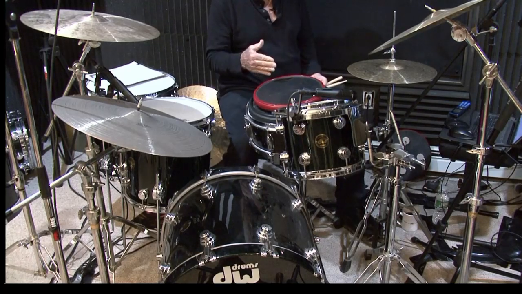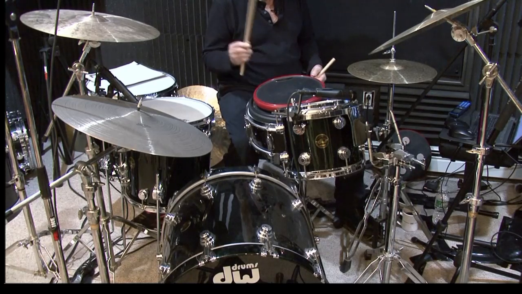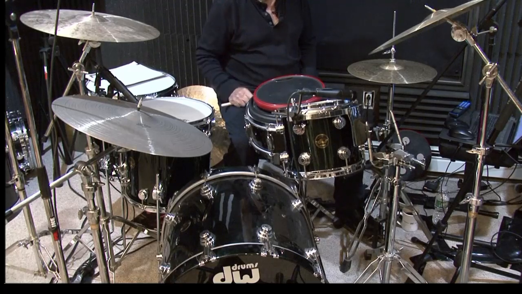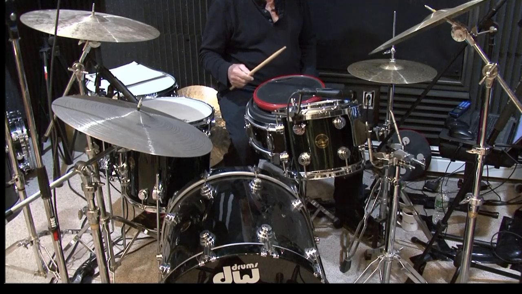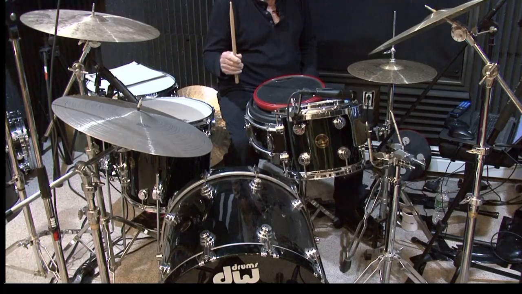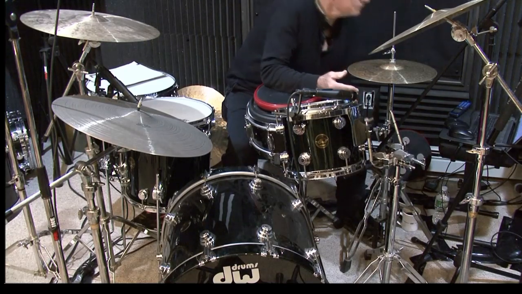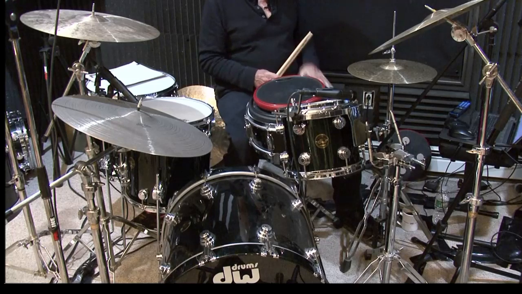I'm just playing quarter notes, but I'm changing the count. Or if I went 1 triplet, 2 triplet, 3 triplet, 4 triplet, and I say, okay, let's do 16th note triplets, so I'd be 1 triplet and triplet, 2 triplet and triplet, 3 triplet and triplet, 4 triplet and triplet. So I play quarter notes, but I changed the count.